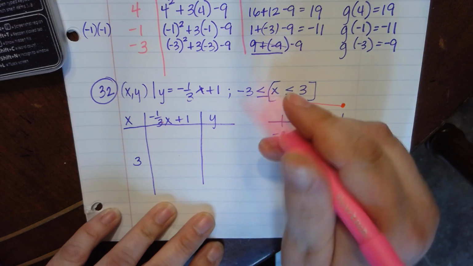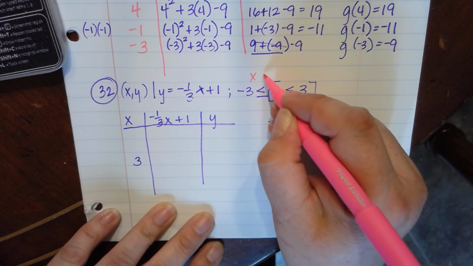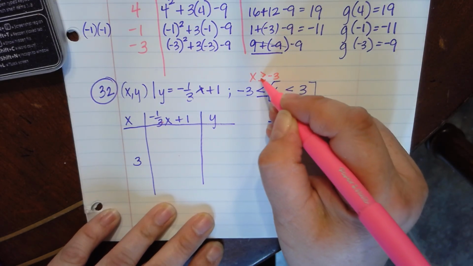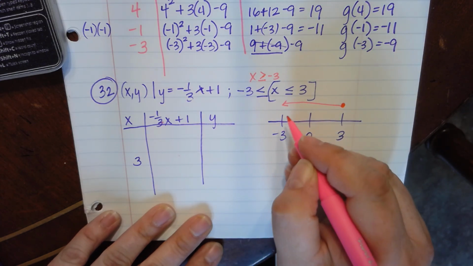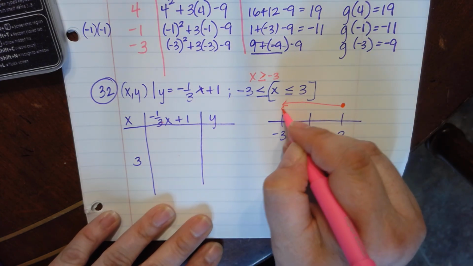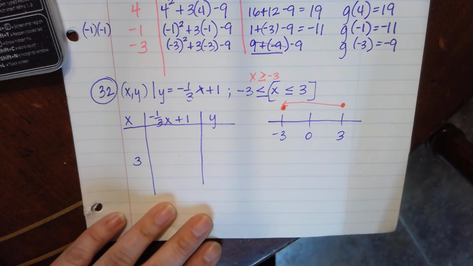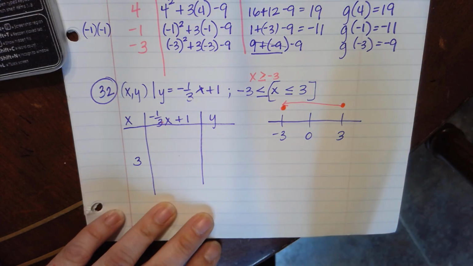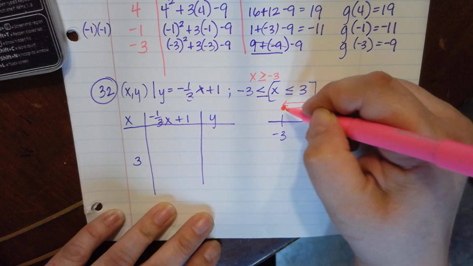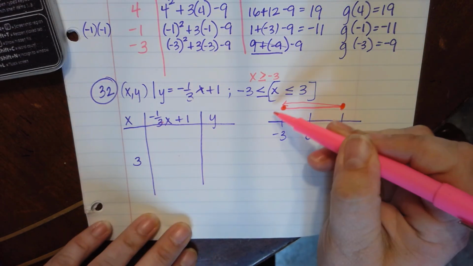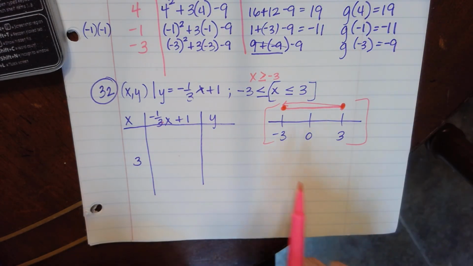Now, if I look at this, I would write it x is greater than or equal to negative 3. I just flipped this around. So here's my negative 3, greater than or equal to. So this, again, would be closed. Greater than or equal to, so they would look like this. This is what we're dealing with. Again, you don't have to draw this. I'm just showing you another way to look at it.